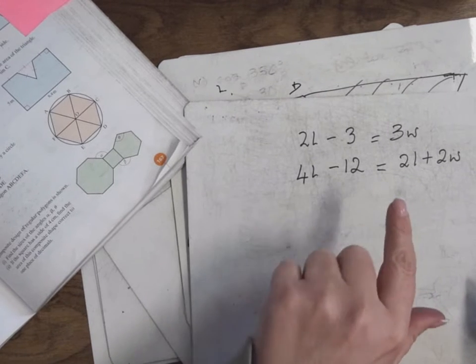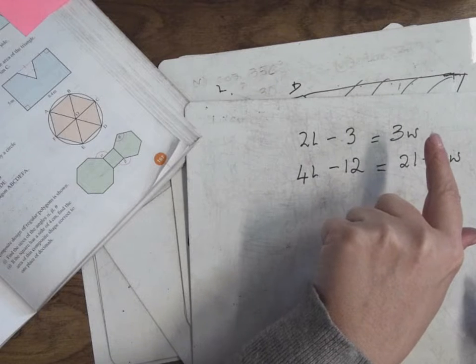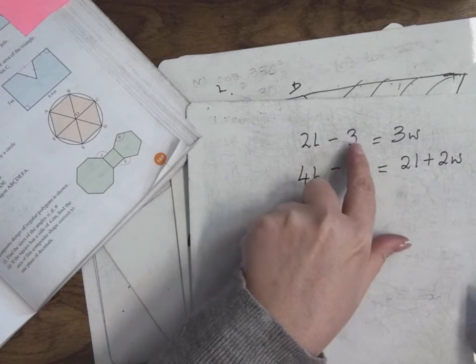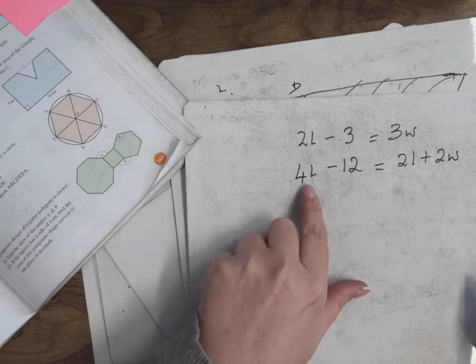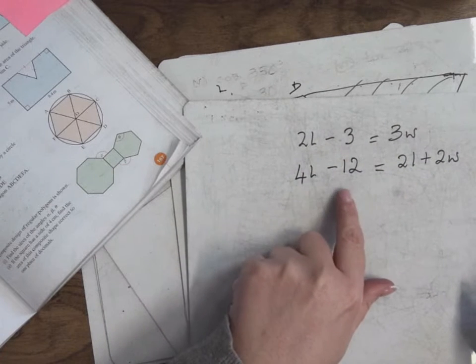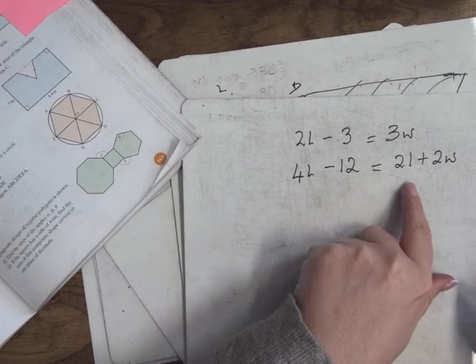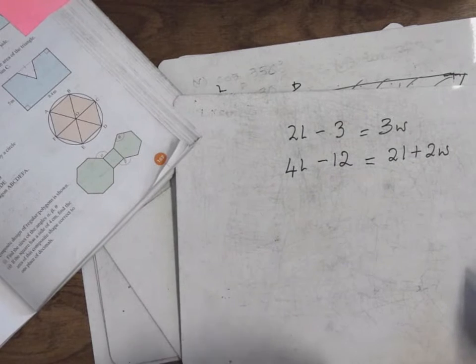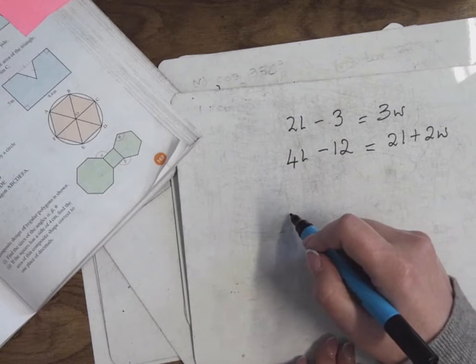Three times the width of a certain rectangle exceeds twice its length by 3. So that means it's bigger by 3. So if you take away 3 from twice the length, you get 3 times the width. And the other one is 4 times the length, take away 12, since 4 times the length is 12 more. So if you take off 12, it'll be the same as the perimeter. The perimeter is twice the length plus twice the width. Is that okay? Rearrange so I can do them simultaneously.